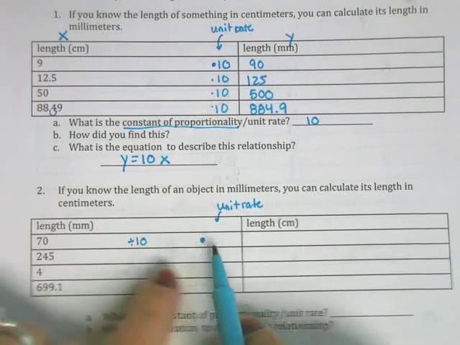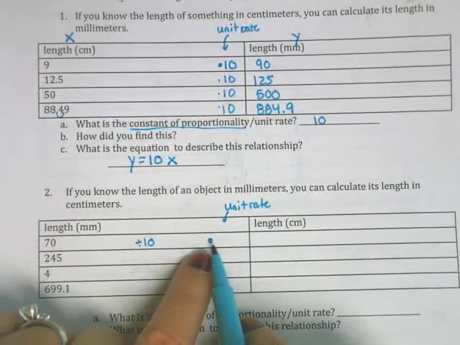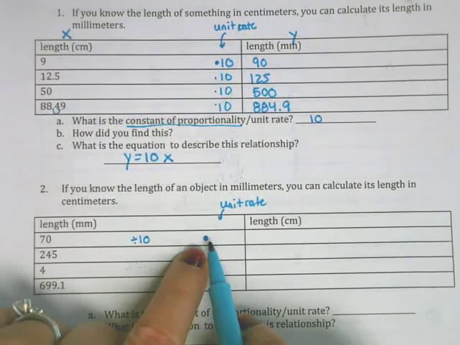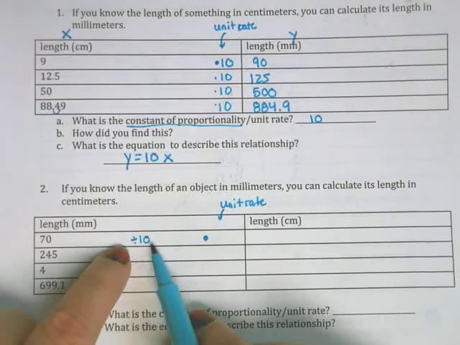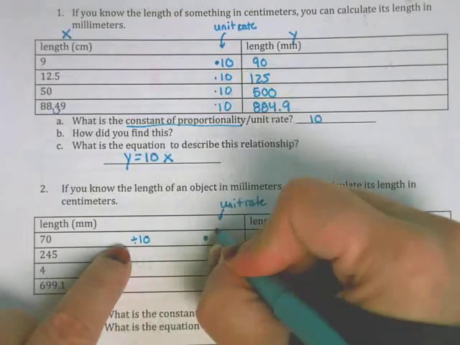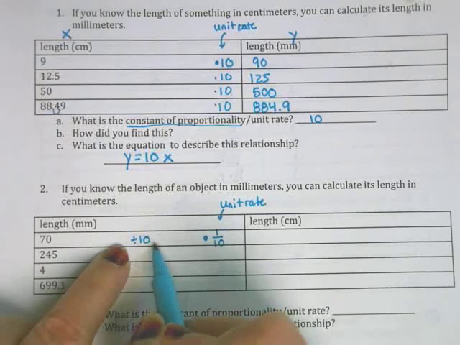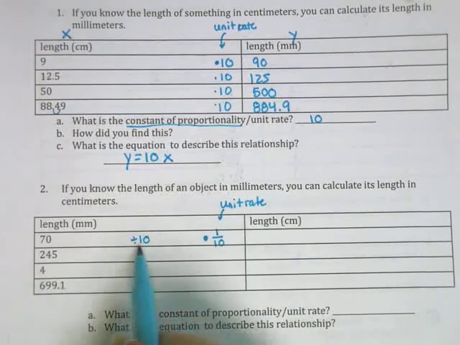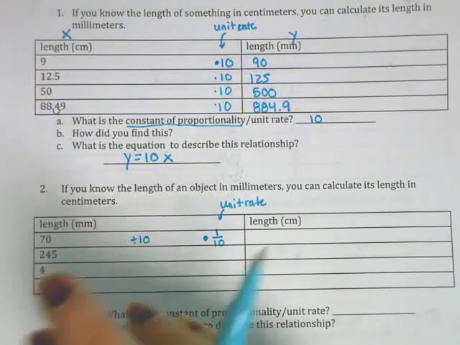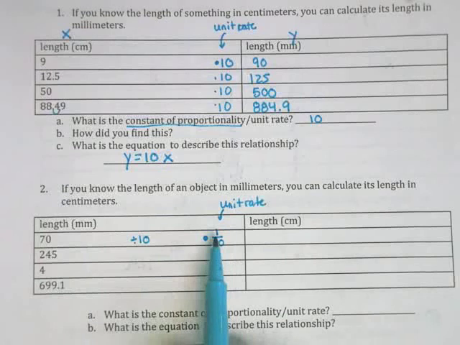Dividing by 10 is the same as multiplying by what? Do you guys know this trick? To divide by something, it's the same as multiplying by its reciprocal, the flipped version of this. This is like 10 over 1. So if we flip it around, the reciprocal is 1/10. Dividing by 10 is like taking a tenth, multiplying by a tenth.